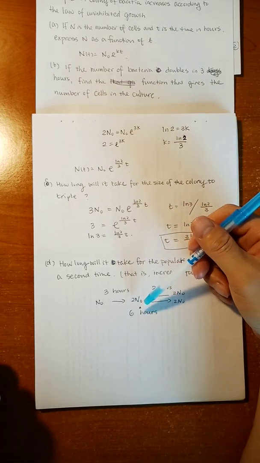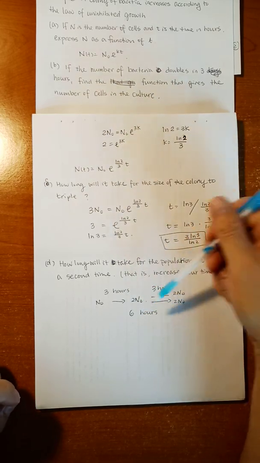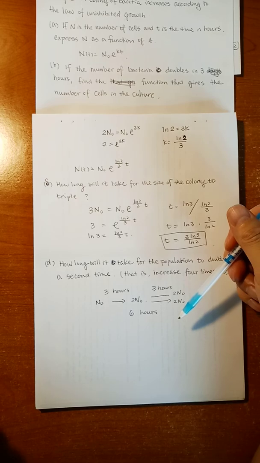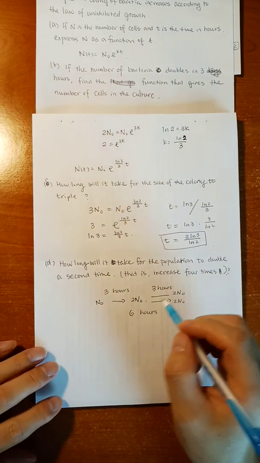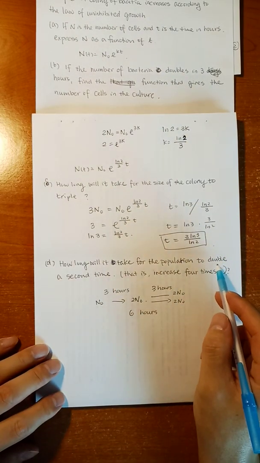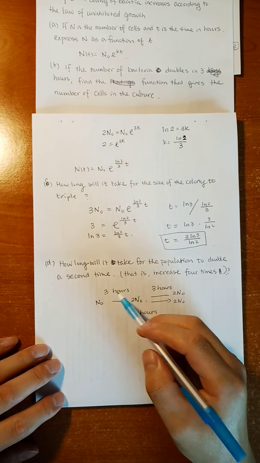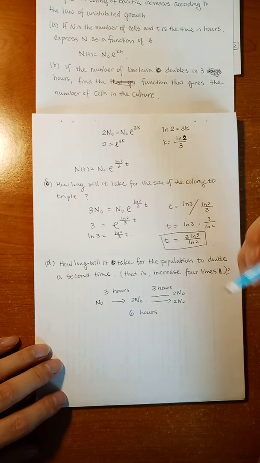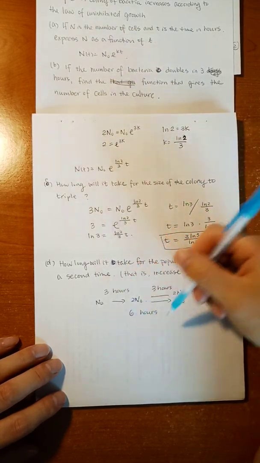For any size of initial value, the time to double the population is fixed. Okay, so after 6 hours, the population will double a second time. Second time 3 hours, first time 3 hours, so the total is 6 hours.